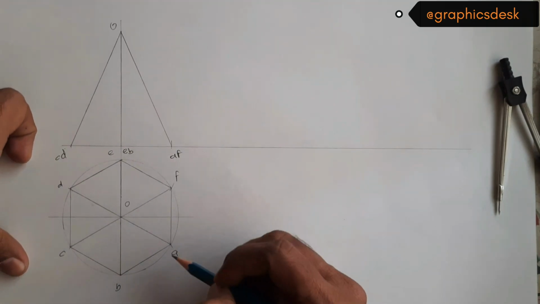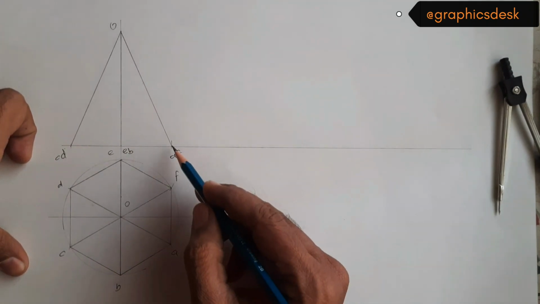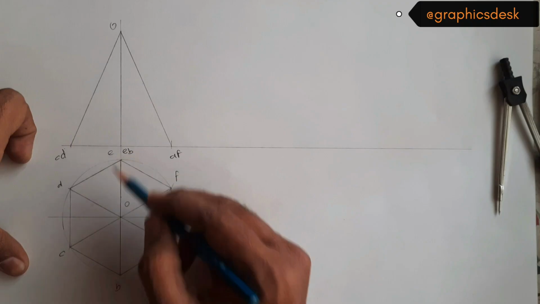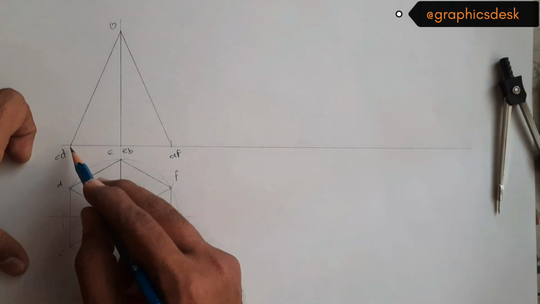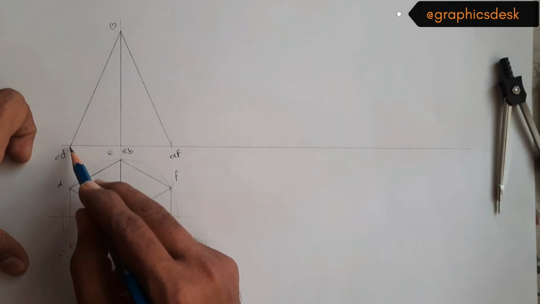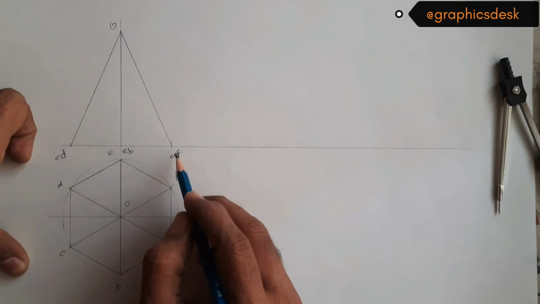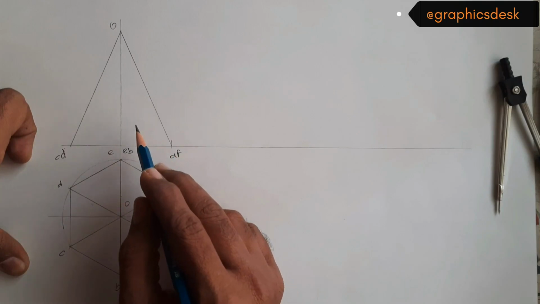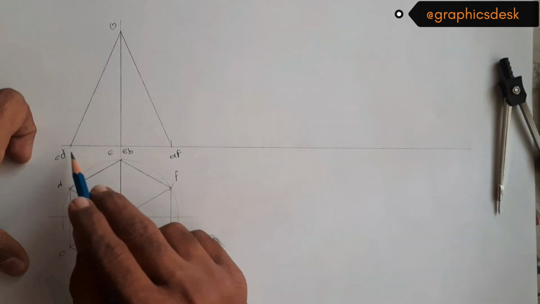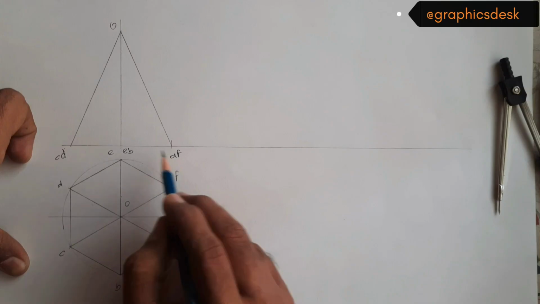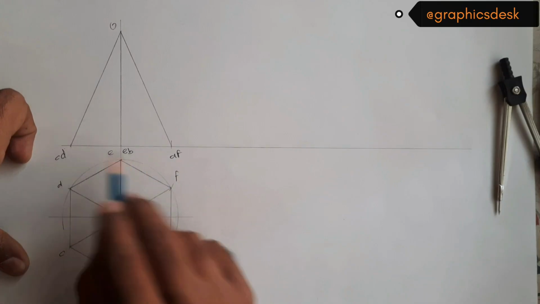Now you can see that these 2 points have the same projection, these 2 points have the same projection, these 2 points have the same projection. So as the pyramid is resting on HP, all these 6 points would be on the XY line.